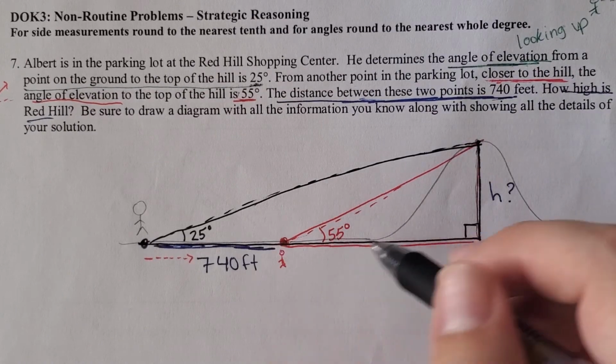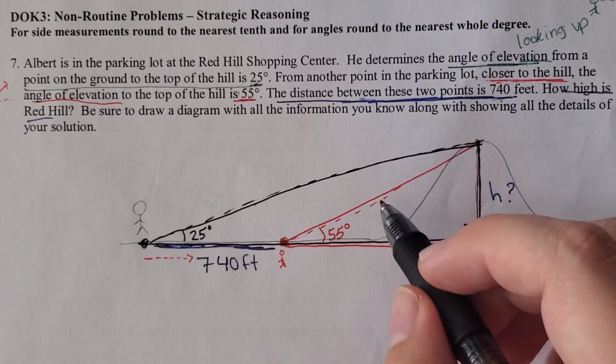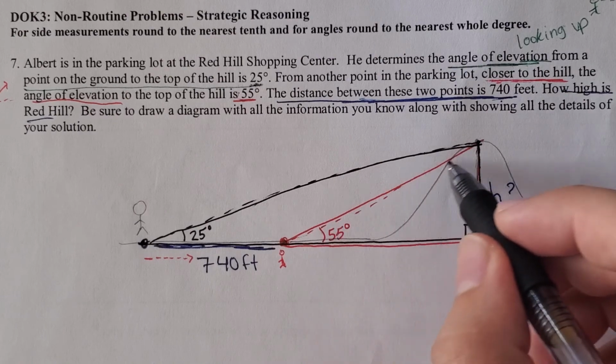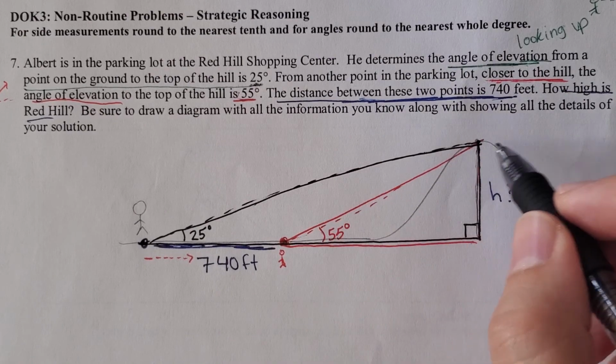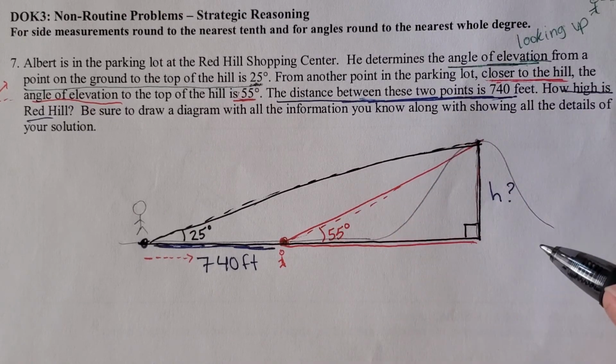So from this one, I've got to see what I can use. And notice they share this side. Again, anytime you see triangles sharing a side, it's a good hint that I might be interested in actually finding what that is.